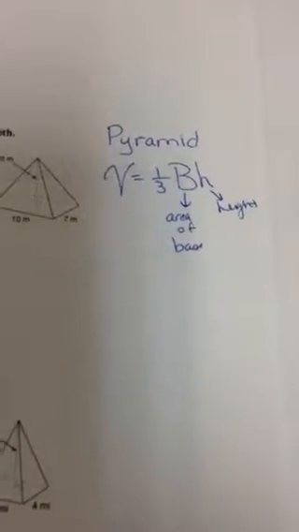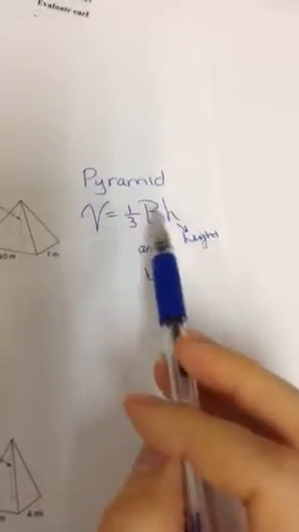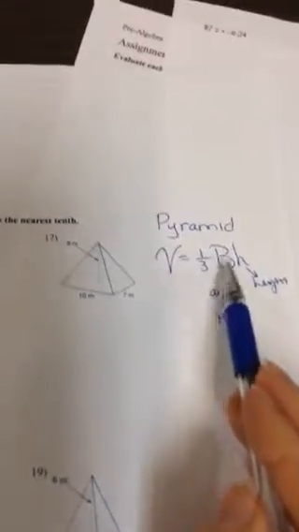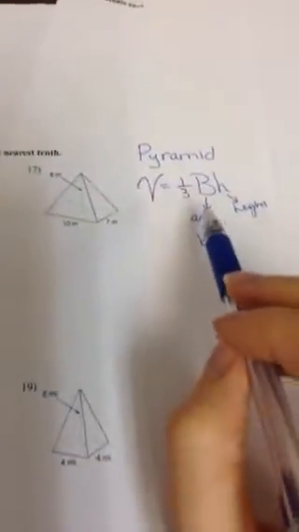After you get that done, you are going to work on finding the volume of square pyramids. So your formula for volume of a pyramid is volume equals 1/3 capital B times H. So I'm going to multiply 1/3 times the area of my base times my height. If I have a square pyramid or a rectangular pyramid, as some of these are, to find the area of the base, I'm just going to multiply base times height.